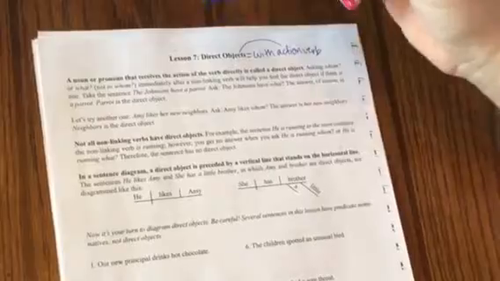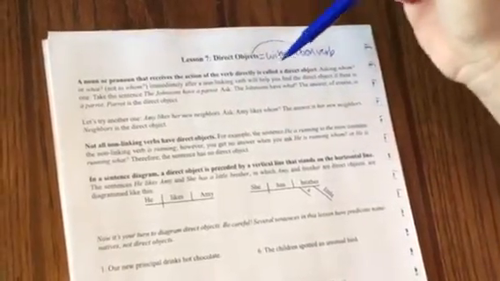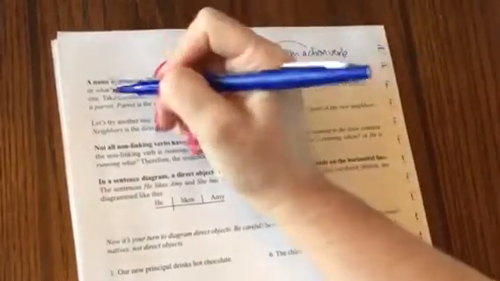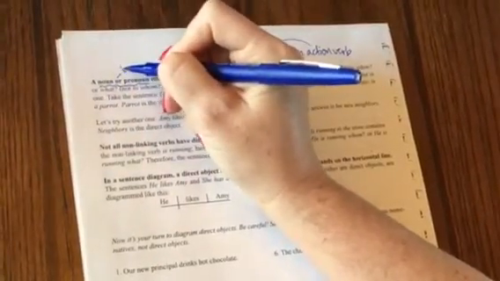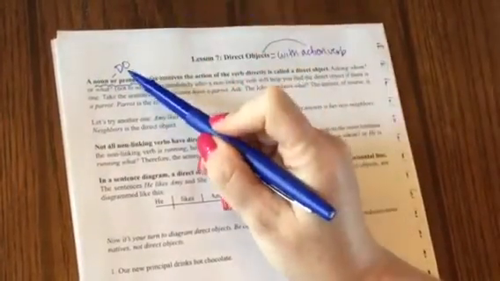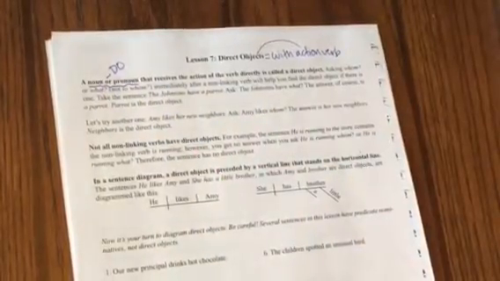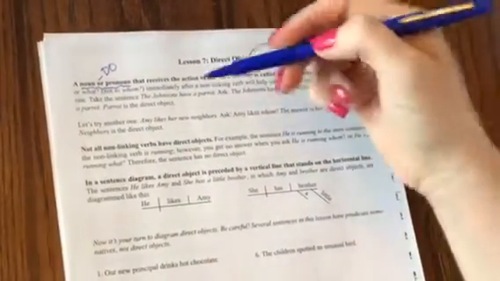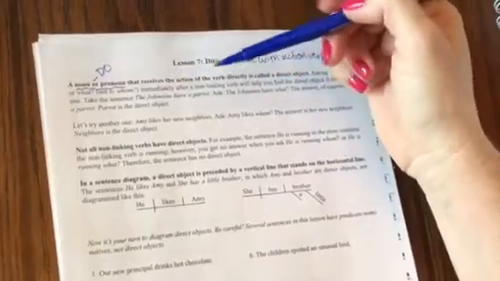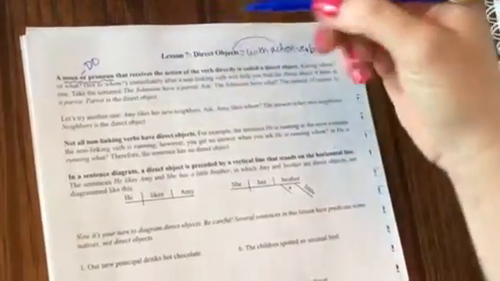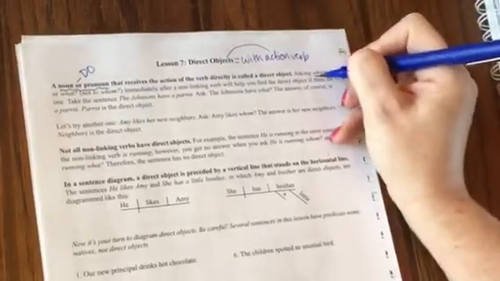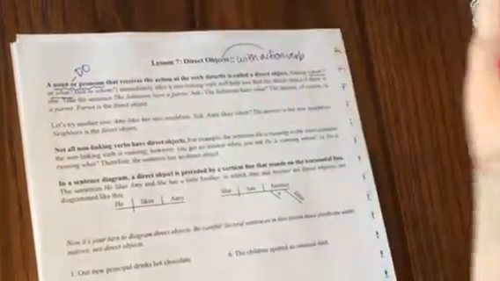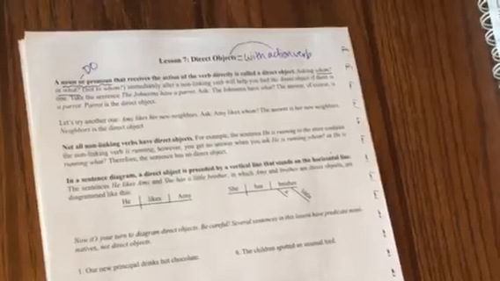A direct object is a noun or pronoun that receives the action of the verb. Now, this part is very important. It's a noun or pronoun. When you're looking in a sentence for a direct object, it's always going to be a noun or pronoun. When you get to the sentence, in order to find the direct object and to figure out if it is receiving the action of the verb, you can ask yourself whom or what. I'll go through some sentences so that'll make a little bit of sense.